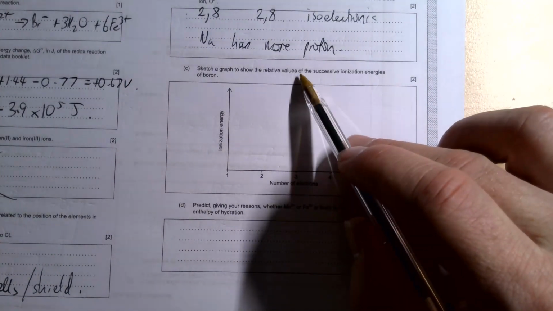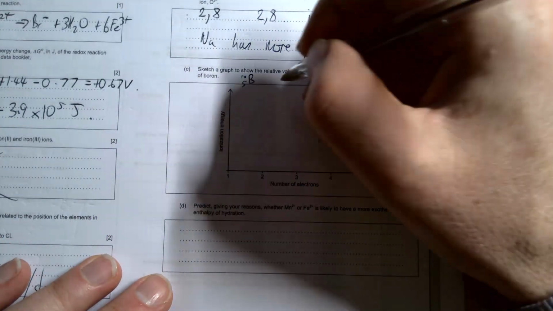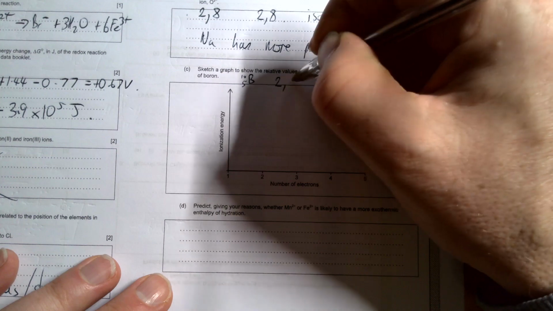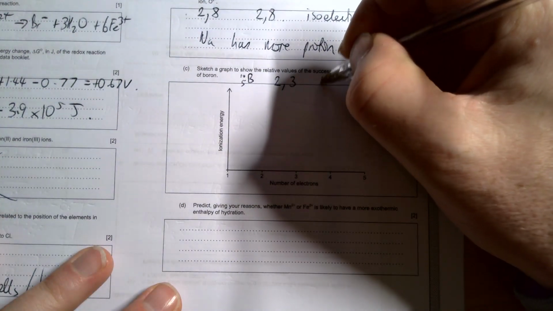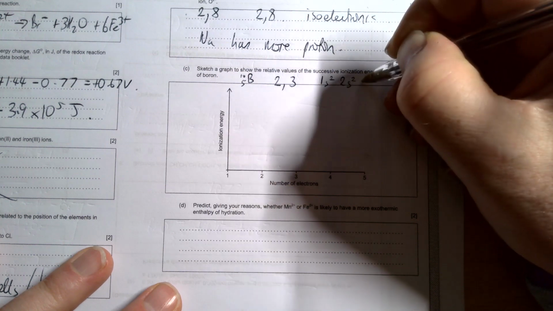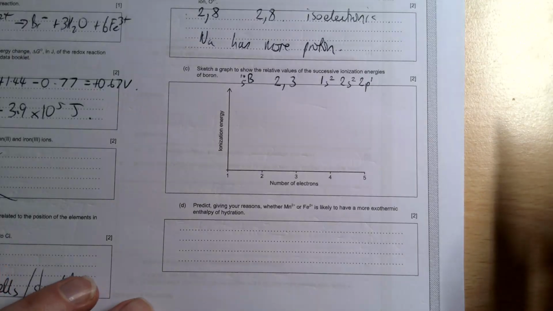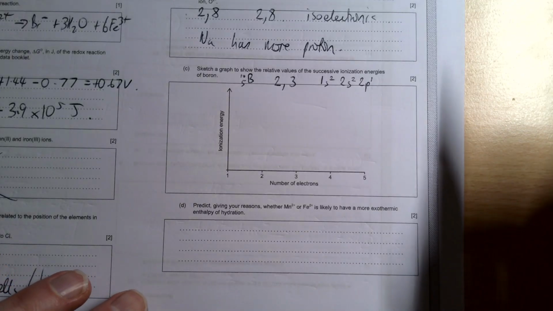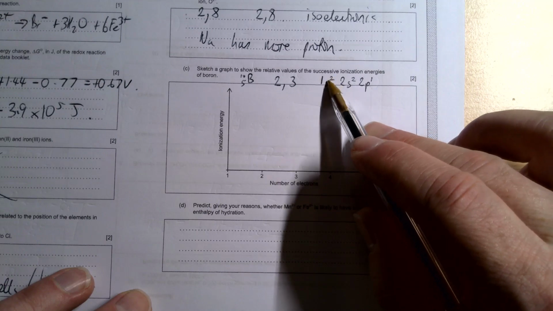particularly challenging. So there's successive ionization energies of boron. So first of all, look up boron. It looks like that, and it's got 5 electrons, 2, 3, 2 in the first shell, 3 in the second shell, if you prefer, 1s2, 2s2, 2p1. Okay. So the first electron that's lost is this one, then these two, then this one.